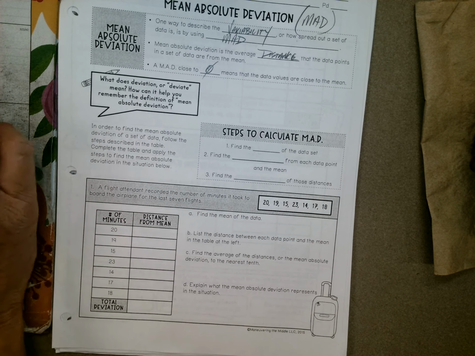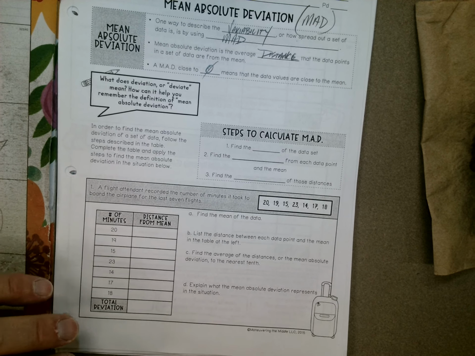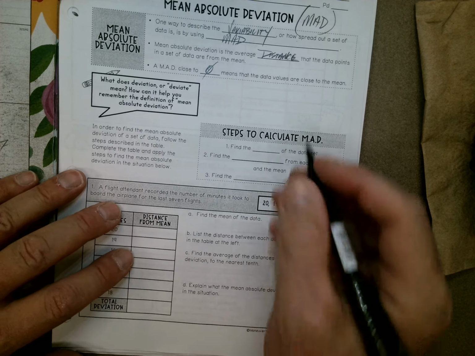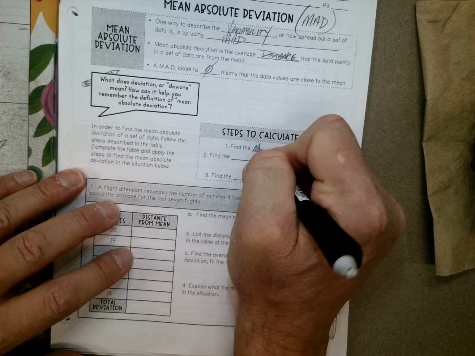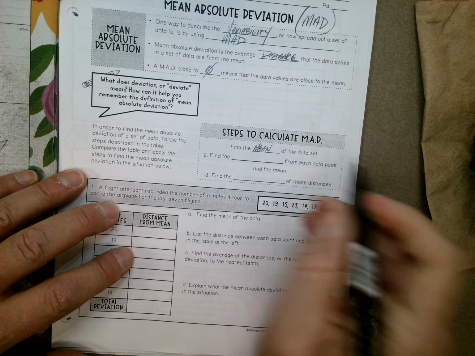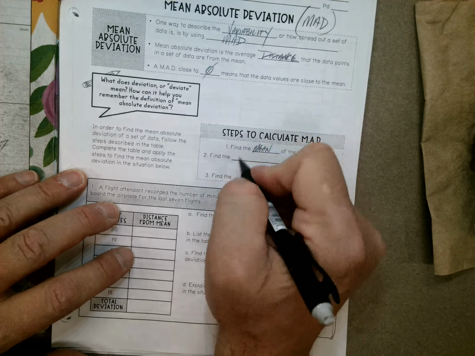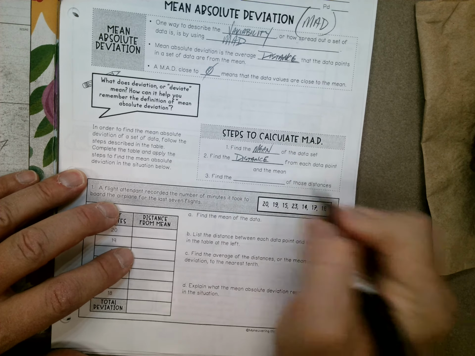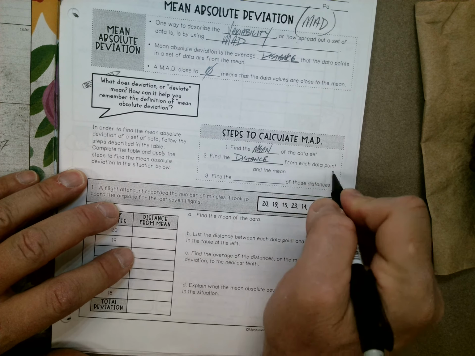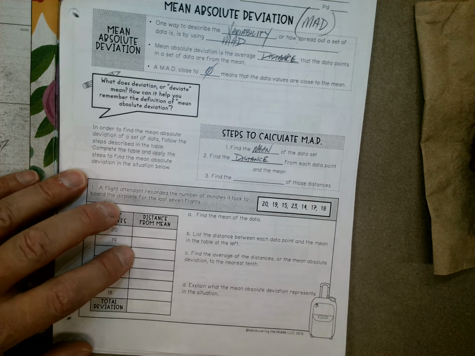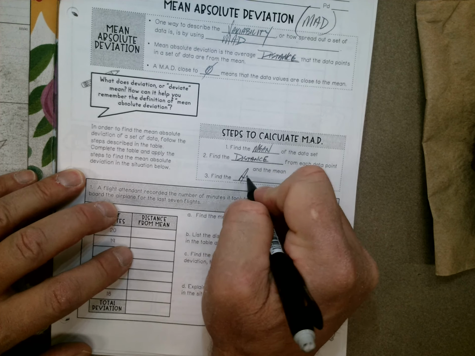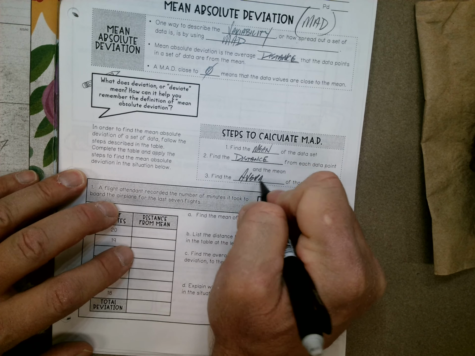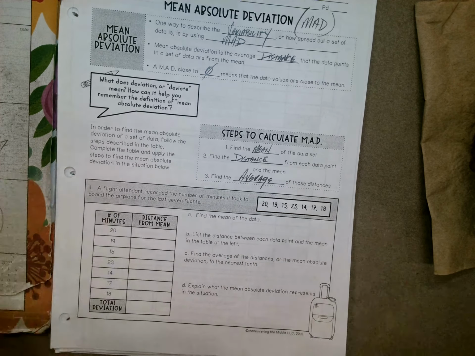Steps to calculate the MAD. There are certain things that we need to do, and all of these things you have done before. First, you're going to find the mean of the data set. Then you're going to find the distance from each data point to the mean. And then you're going to find the average of those distances.